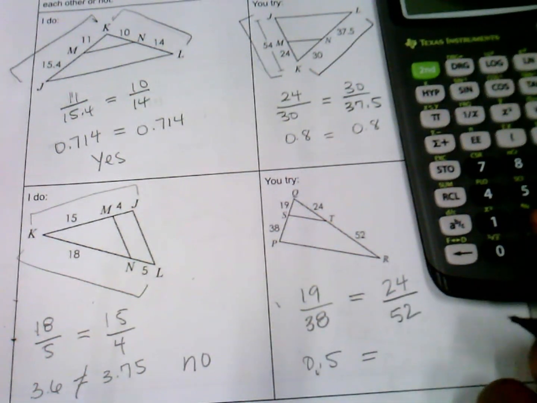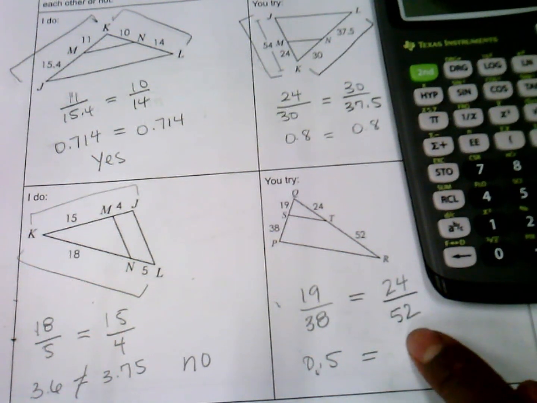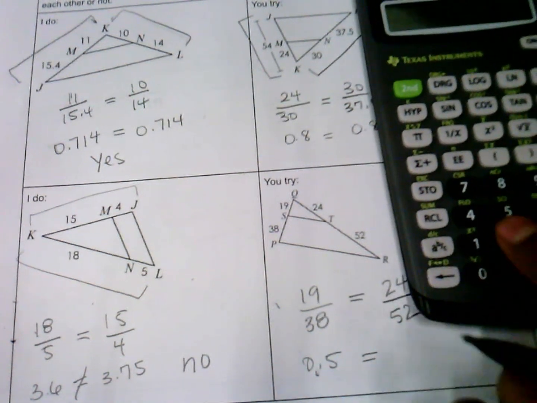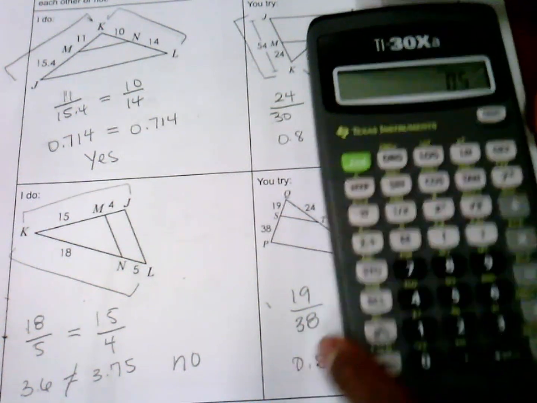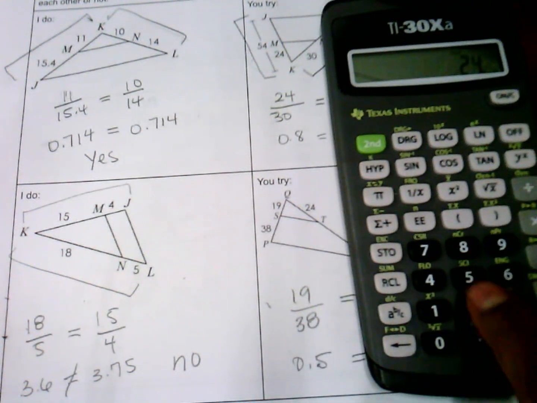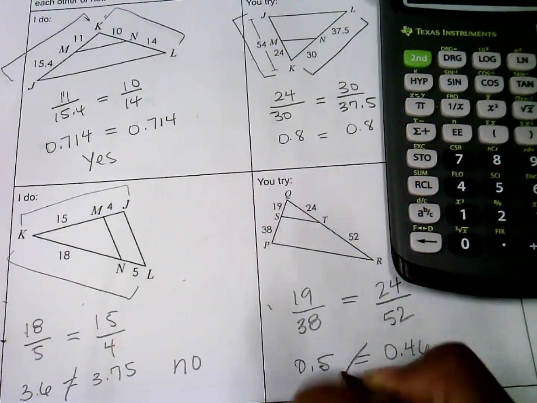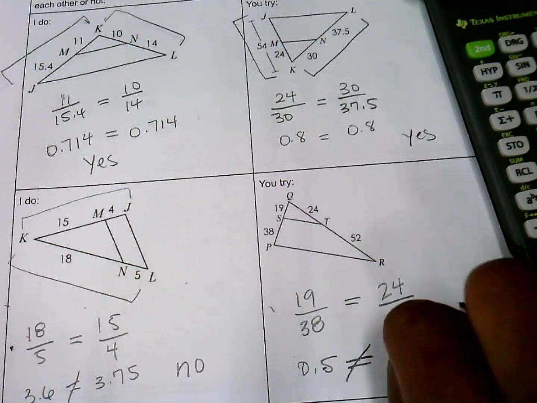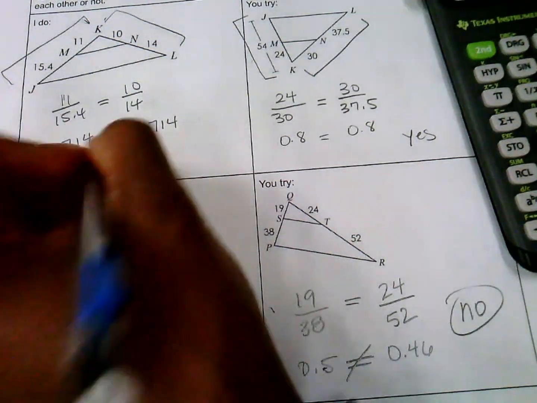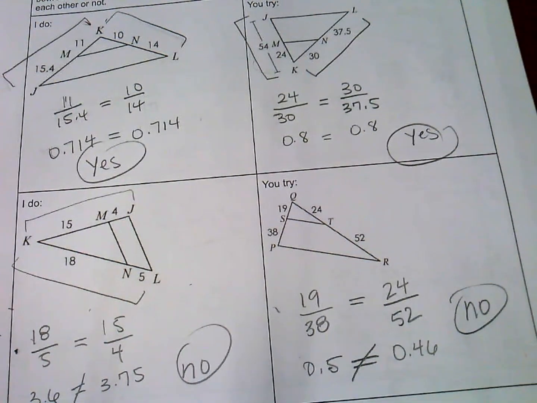We should know that 24 divided by 52 is not going to be a half because that should be 48, but we're going to put it in the calculator just so we know. So 24 divided by 52 is 0.46. Those are not equal, so this is a no. And that's it.